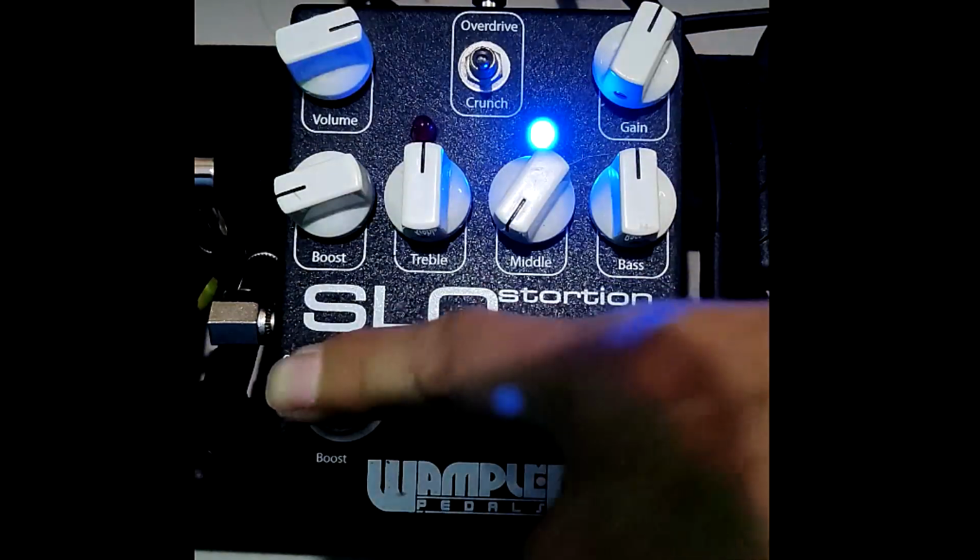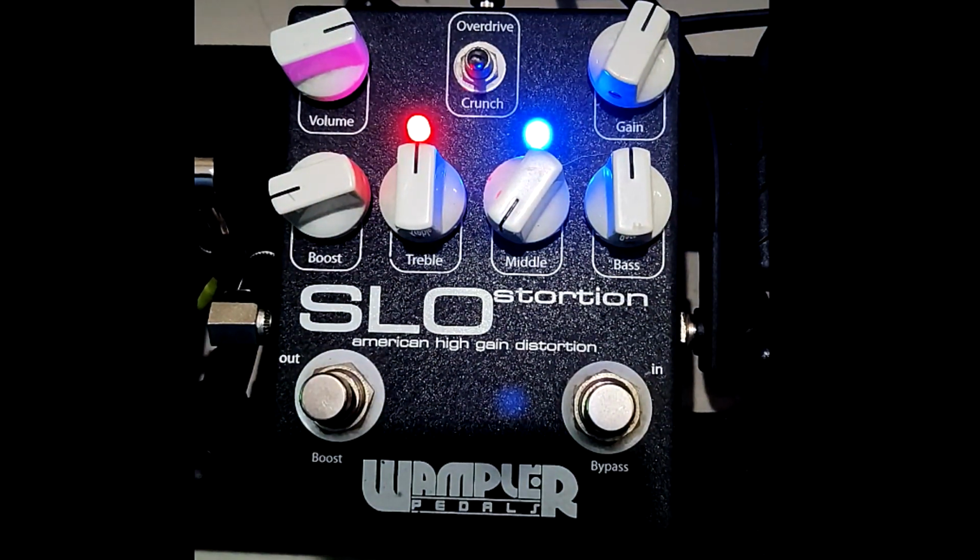And if you want to boost for solos, the boost is so powerful. That's just around 8 o'clock or 9.